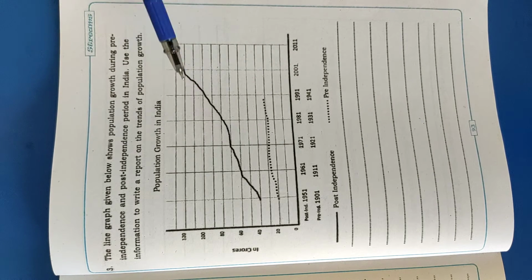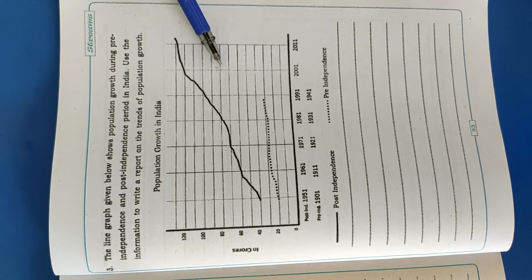By observing the chart, the diagram, we have to write our own report for this data. We must use the information from the diagram, and by using that information, we make our sentences accordingly.